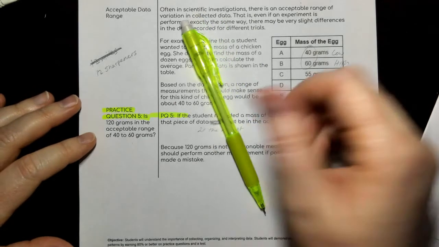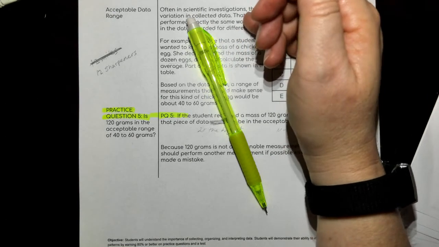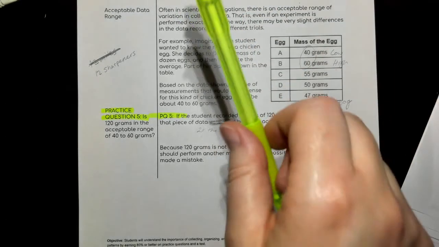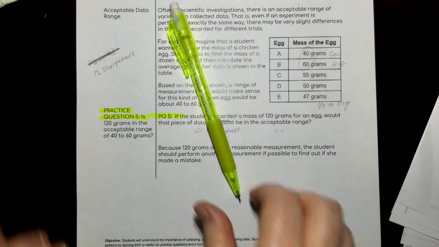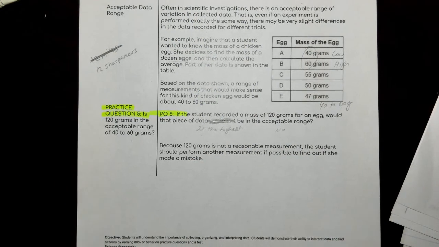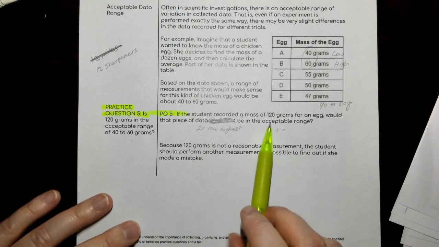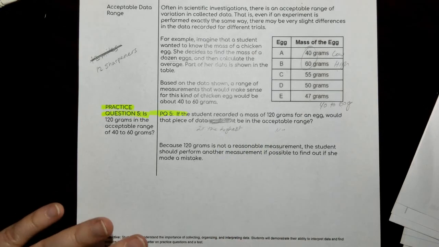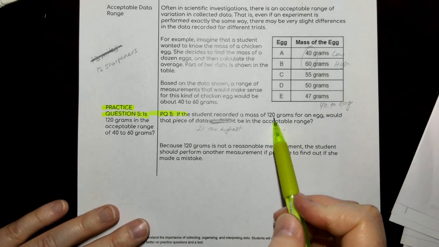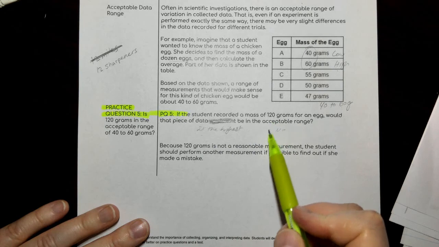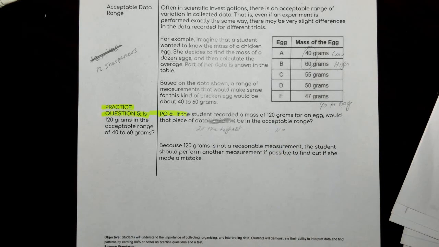Maybe you put the egg down and then you were just resting your hand on there. Maybe you put your pencil down on the scale, which would not be a smart thing to do, but is something that could happen. So maybe there was just something that went wrong that made it seem like it was bigger than it really is. So weigh it again, try again, and maybe you'll get the correct result. Maybe you'll get 120 grams again. Maybe it's just a really heavy egg.